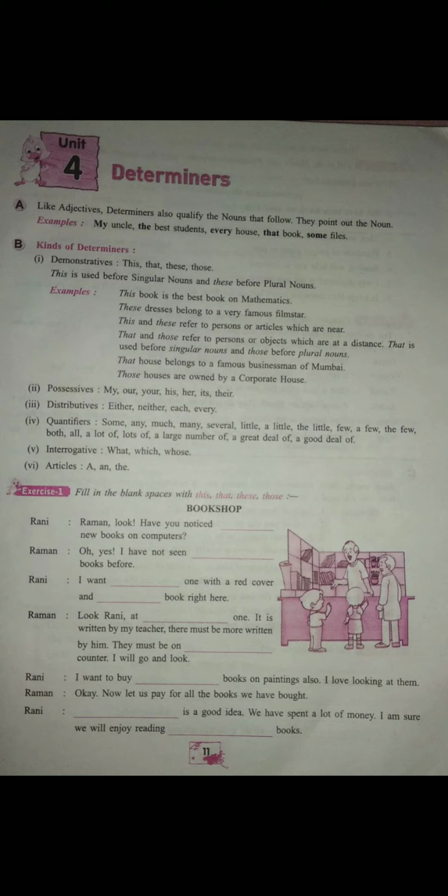A few examples: "This book is the best book on mathematics." The book is nearer, that's why it's called this, and it is a single book. Now "these dresses": dresses itself is plural, that's why it's written these, and the dresses are near. "These dresses belong to a very famous film star." This and these refer to persons or articles which are near, and that and those are singular and plural but far, respectively.